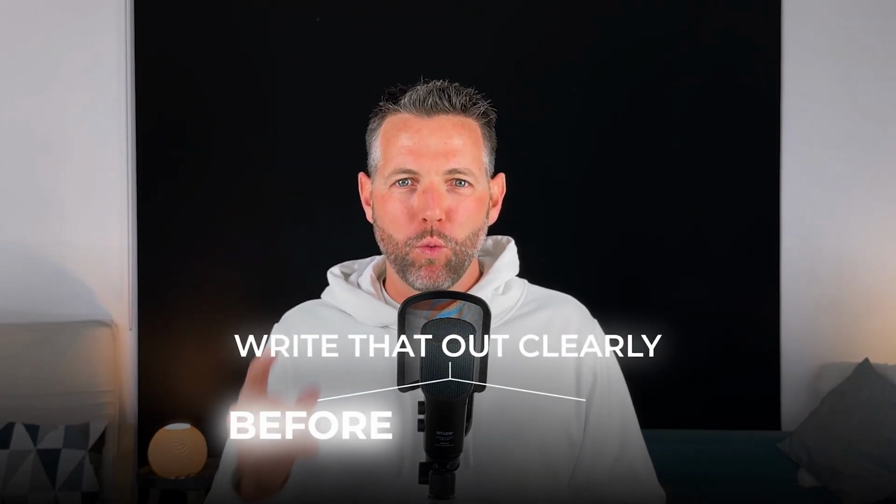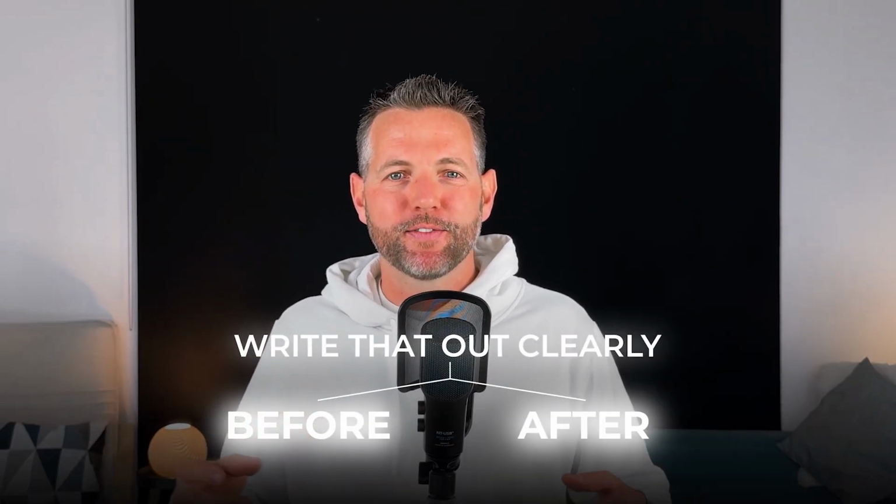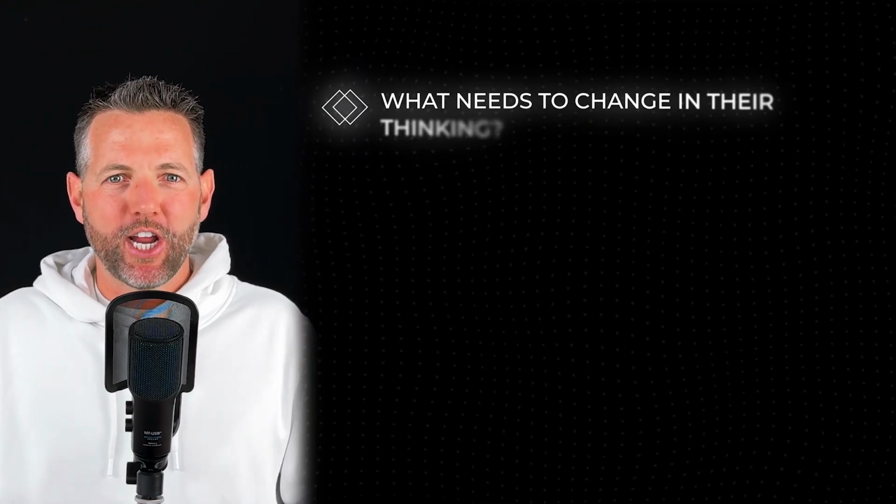So this is your transformation. It's not about plants, it's about confidence, peace, and joy in their space. Now you just need to write that out clearly. One sentence for the before and one sentence for the after. Then as you're outlining the course, keep asking yourself, what needs to change in their thinking?